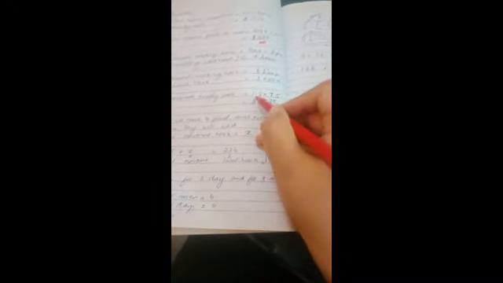Now what is the overtime hourly rate? 1.5 times of the hourly rate of $7.50 per hour. It will become 11.25. Now we have to find the overtime hours they will work.